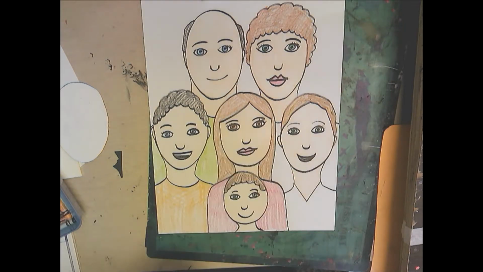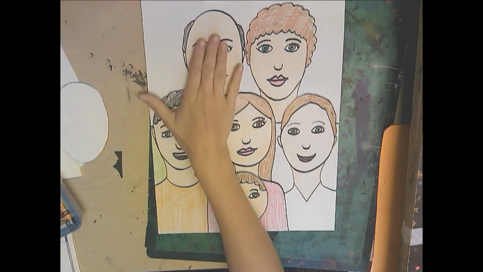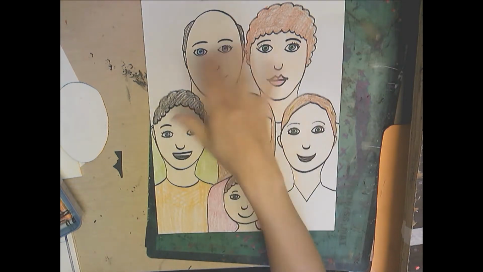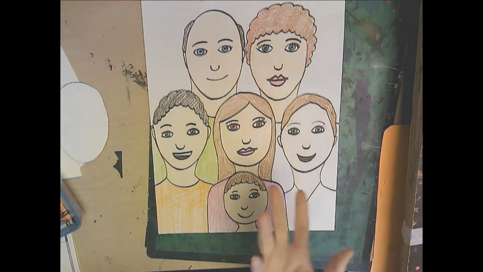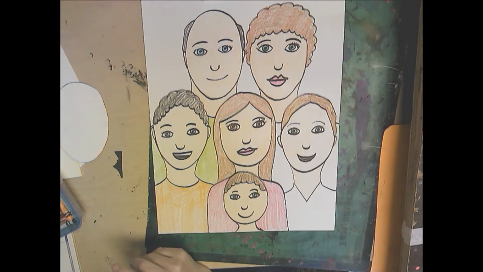So you can see I've begun starting with the crayon, and I'm just coloring in everything with crayon. You want to just be mindful of their skin color, and you want to think about the eye color of everybody in your family. Do you know their eye color? That's something you can look at.